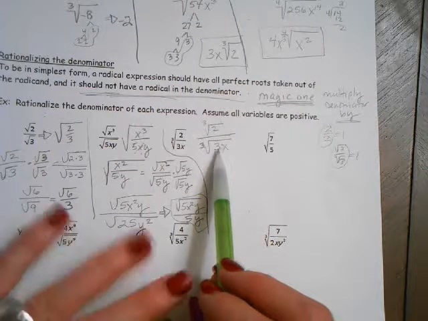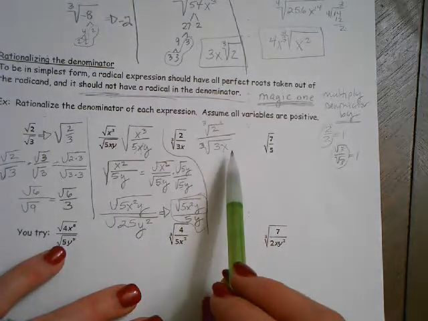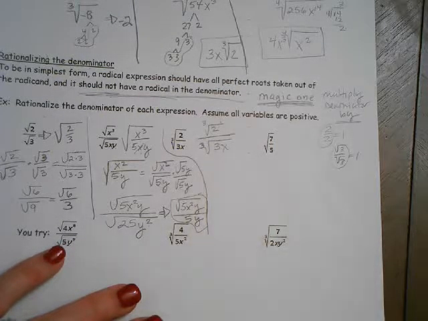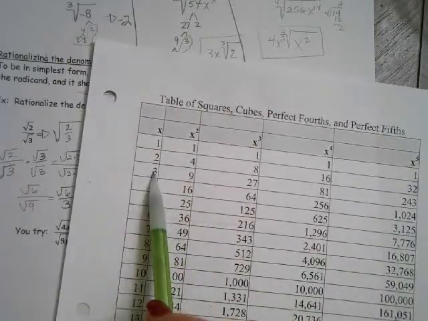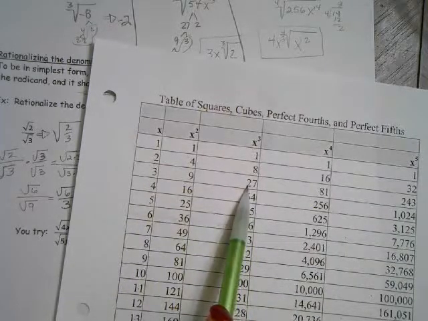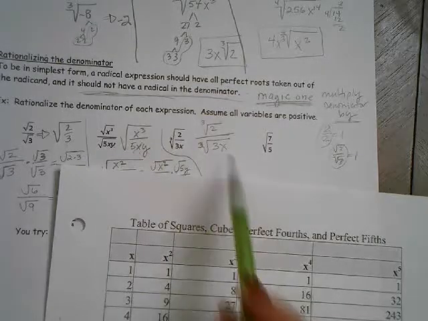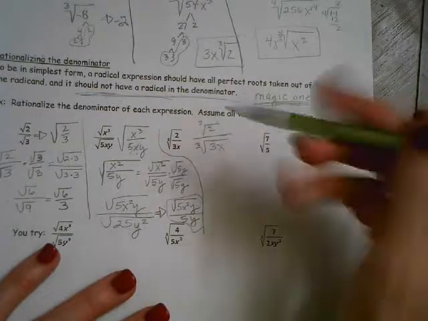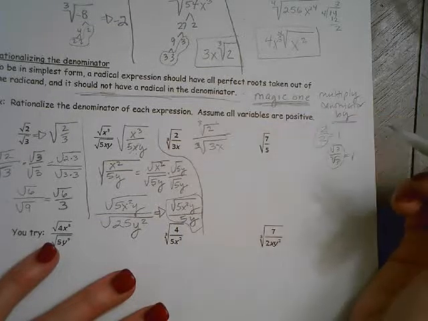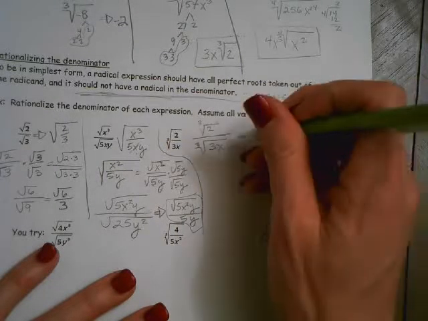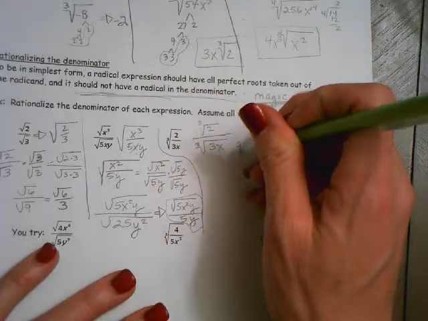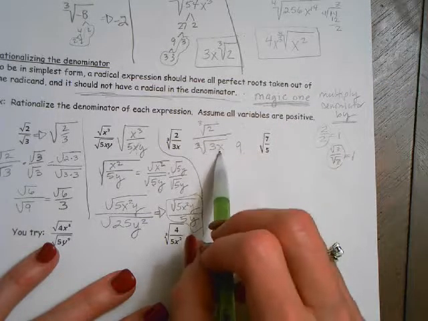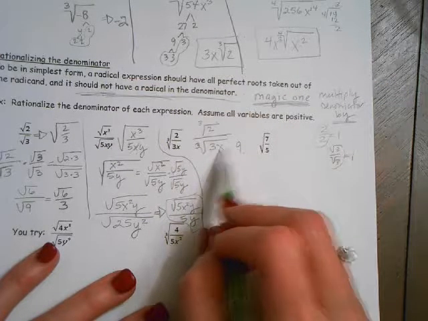So what would I need to multiply 3x by to make it a perfect cube? Well, 3, a perfect cube is 27, okay? And x, a perfect cube, is x cubed. So how can I make 3 the value of 27? What should I multiply it by? Well, I need to multiply it by 9. X, what would I need to multiply it by to make it x cubed?